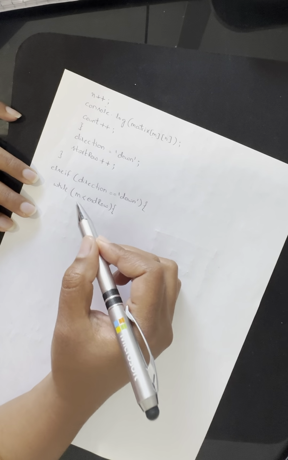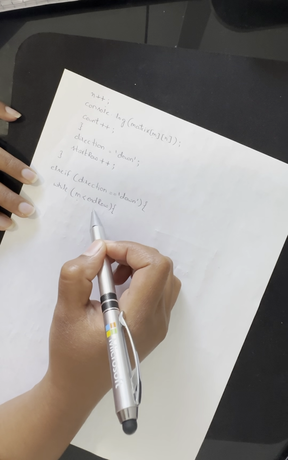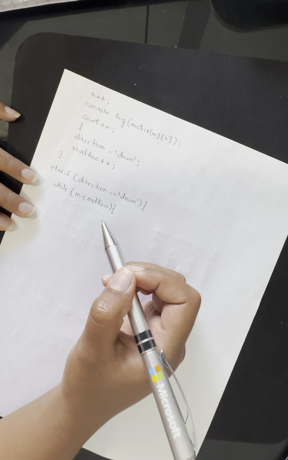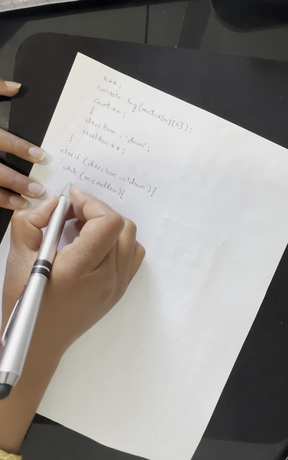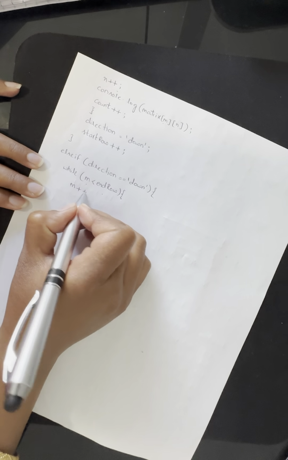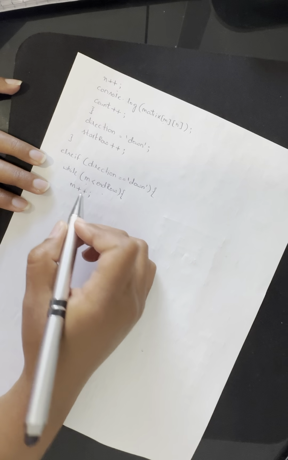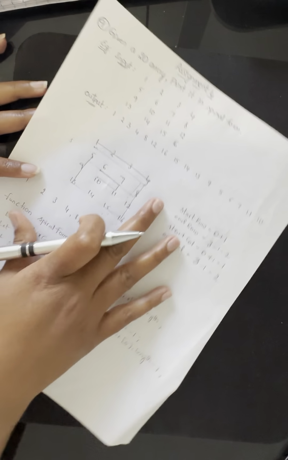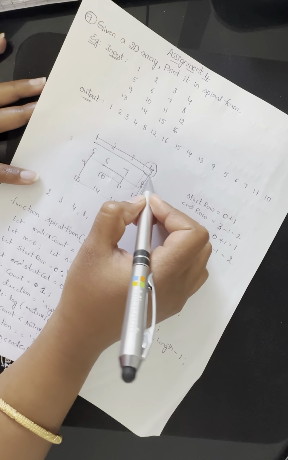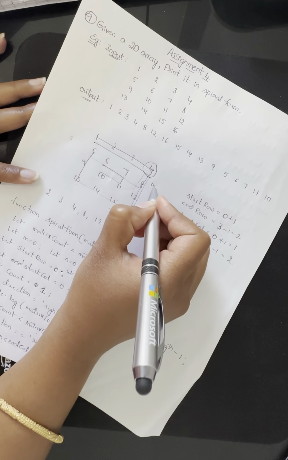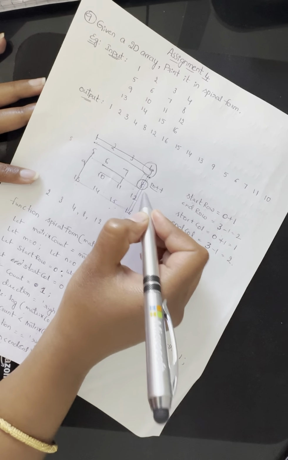So m is just a variable which is initialized to 0, and we'll be iterating through each element until we reach the last row, which is the end row here. Then I'm just doing m++ first, because we have already printed out the last element in the first row. So here we have already printed out this 4. So while coming down, we don't need to print the 4 again. So I am doing the m++ first and then consoling the next element, which will be 8.